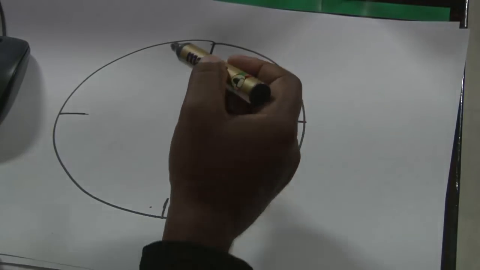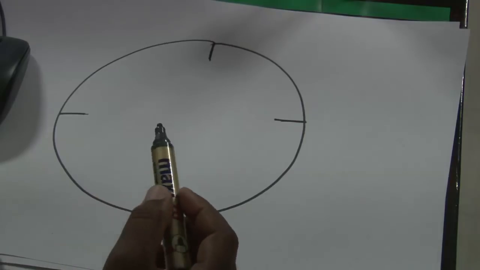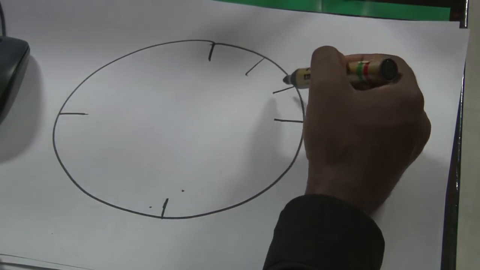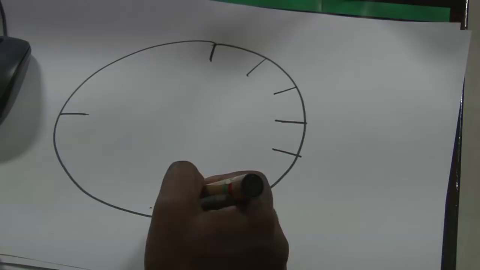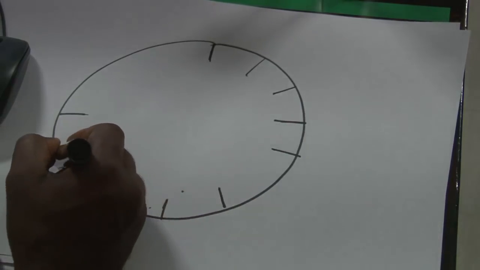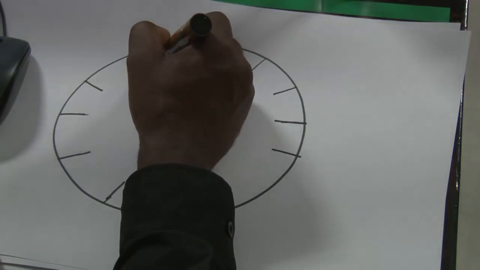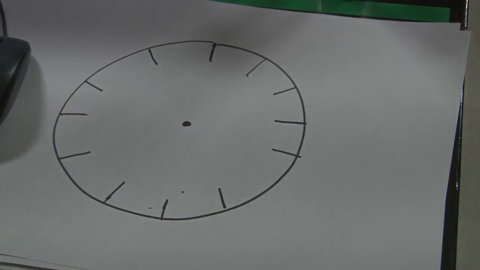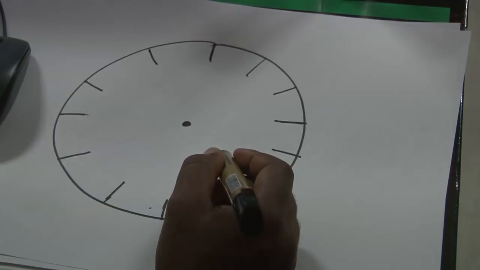This is the best way to draw a clock. So you have now 4 marks. These will stand for 12, for 3 o'clock, 6 o'clock, and 9 o'clock. Now, between these 2, you have to just make 2. And make sure that the space between them is equal. You just make another 2. Make sure that the space between them is equal. Another 2. You just make sure that those spaces are equal. And another 2. Now you have your center here, because they are saying you must draw a clock. So this is the center of your clock.